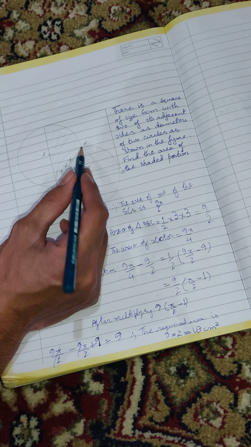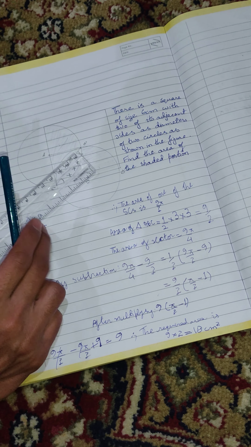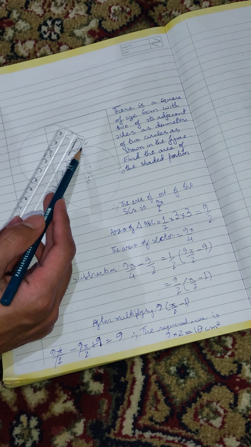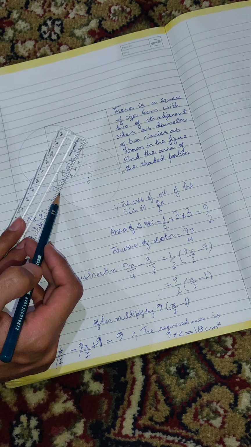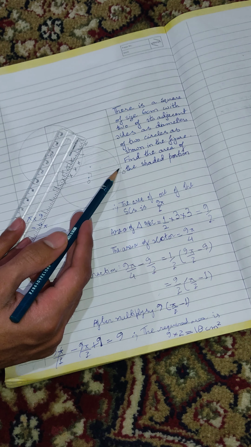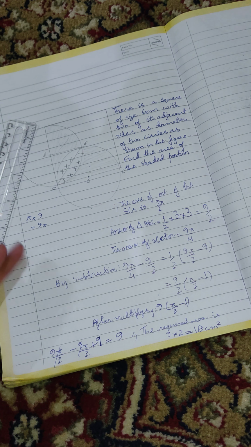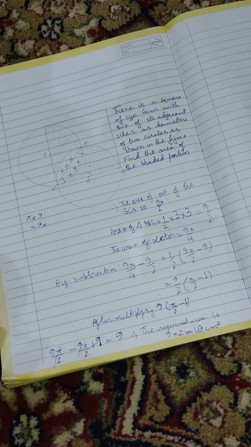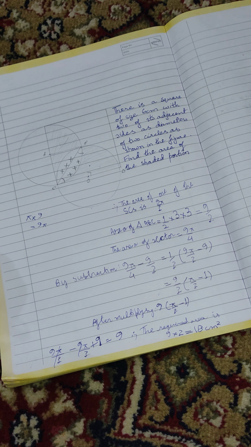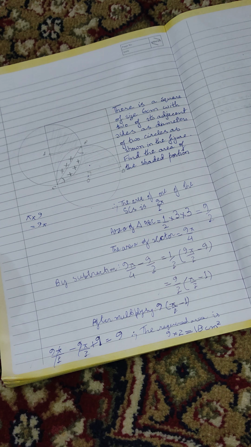If we join B to another point here, and D to this point, this will also be 45, right? So there are three methods to prove this is 45 degrees. This was not part of the problem, so the answer was 18. You can skip this part, but these are tidbits you can use in other problems of this type.